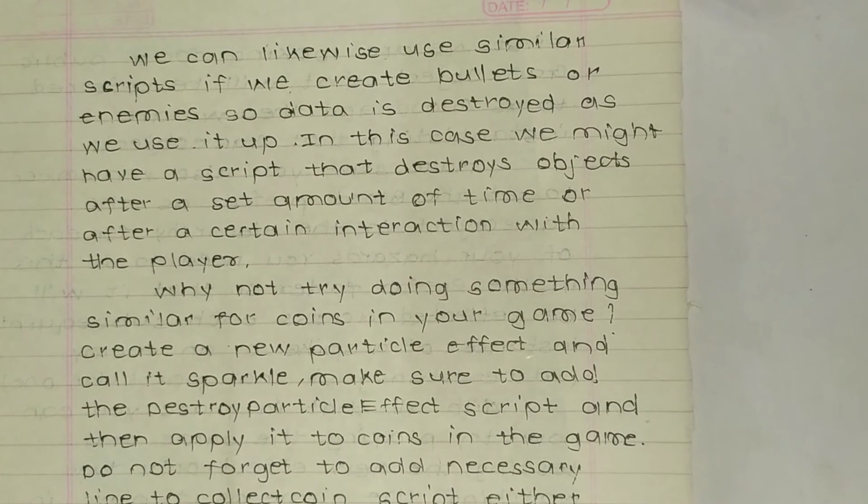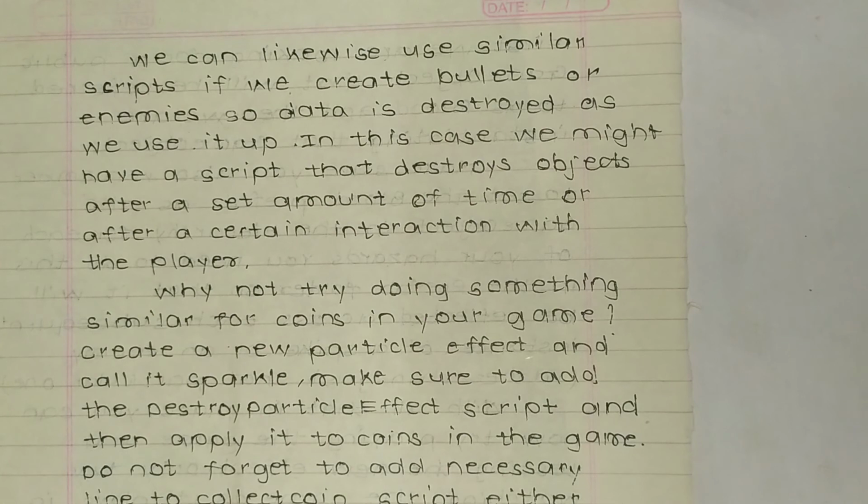Why not try doing something similar for coins in your game? Create a new particle effect and call it sparkle. Make sure to add the destroy particle effect script and then apply it to coins in the game. Do not forget to add the necessary line to the collect coin script either. So here we are applying the same effect to coins also.